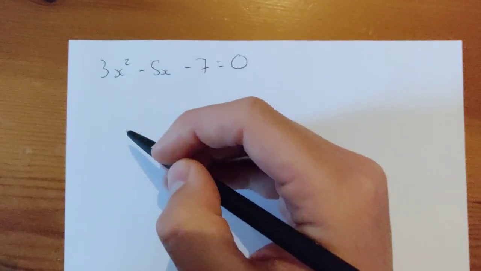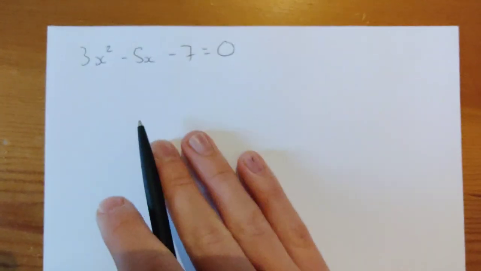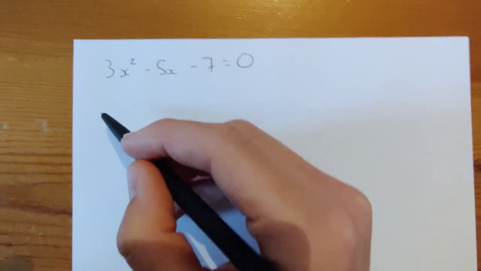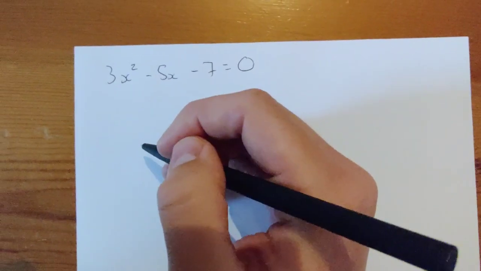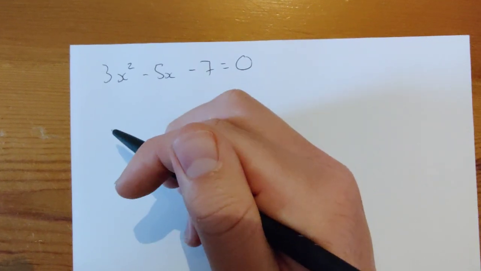Here's a second example on solving an equation using the quadratic formula. And I'm going to do this one as if I don't have a calculator. I'm having to do it without a calculator.